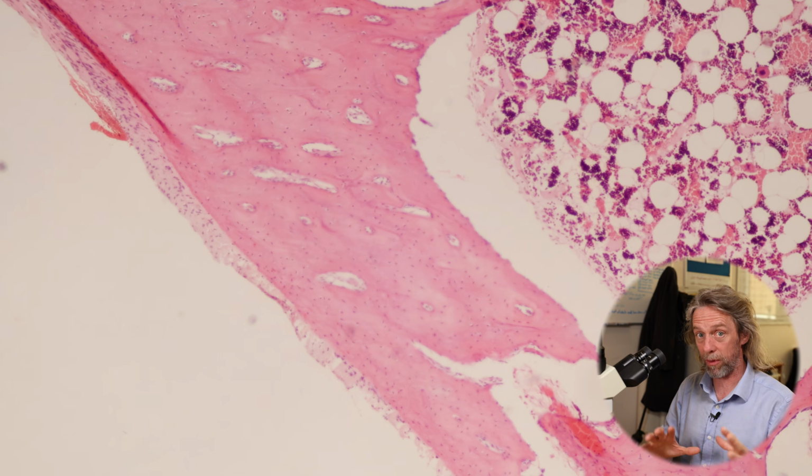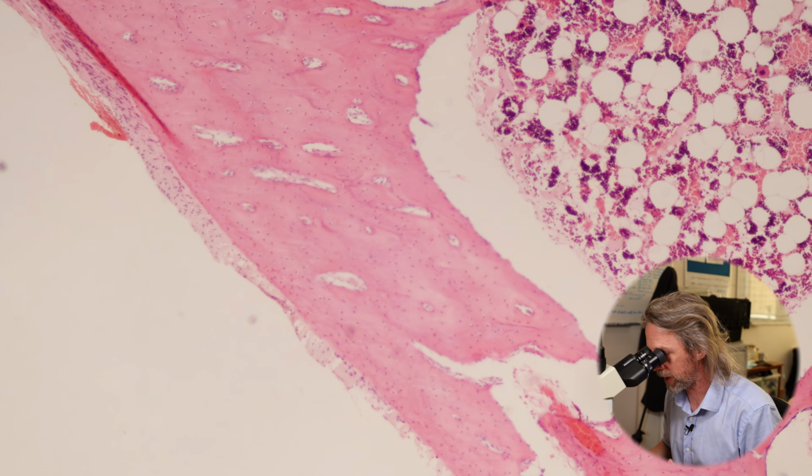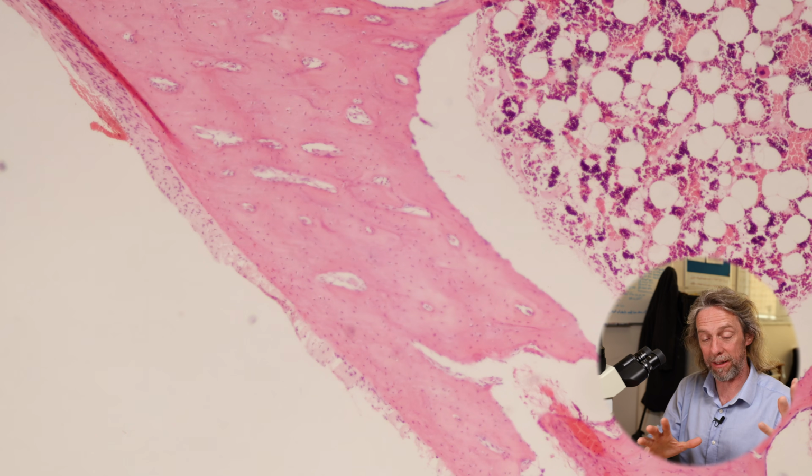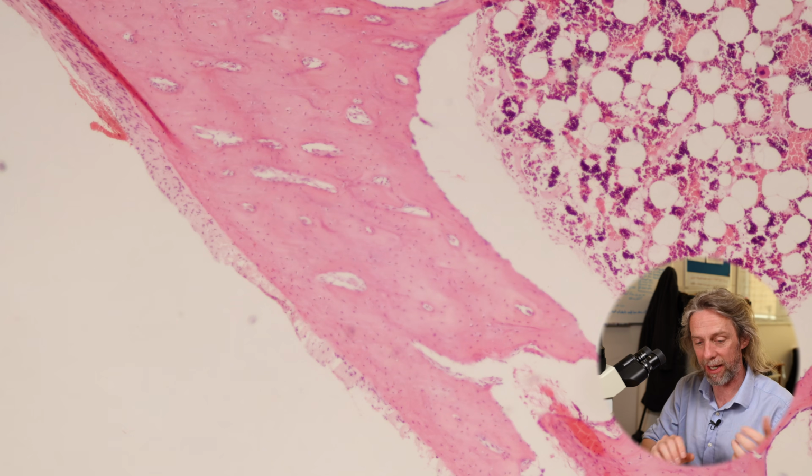So those are the cells of the bone. Those are going to be the osteocytes. We're seeing a lot of pink. So most of bone is pink. Most of the bone is the extracellular matrix. So the cells within the bone are making the extracellular matrix and managing the extracellular matrix.